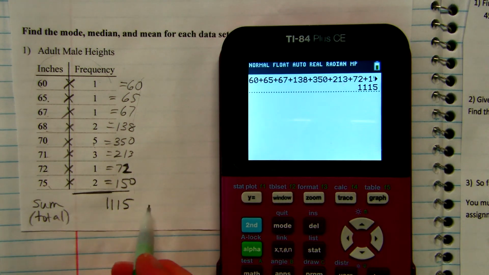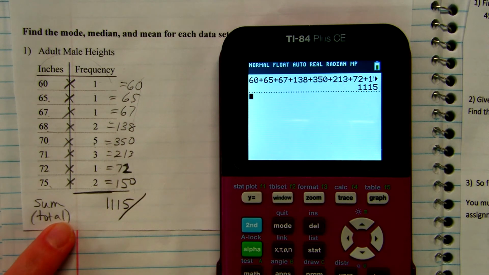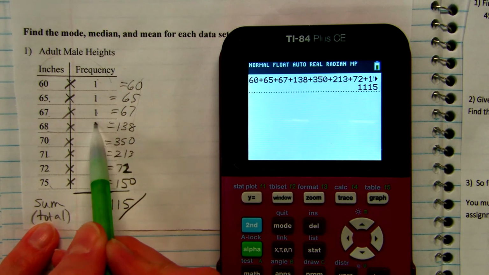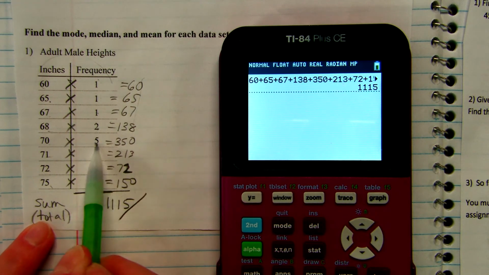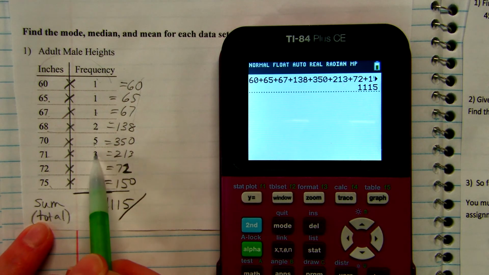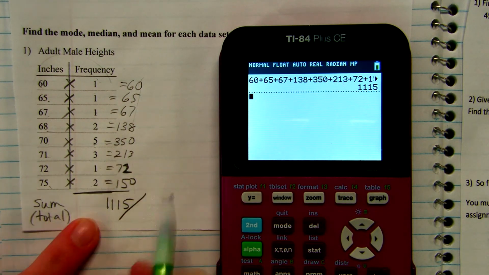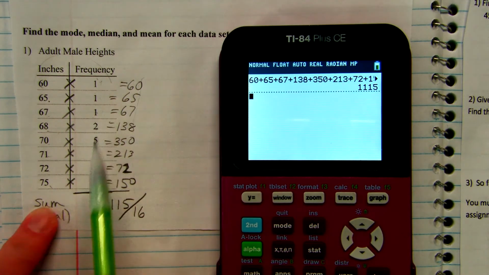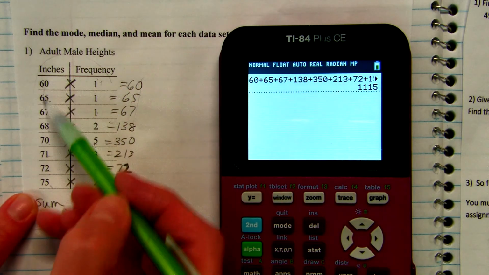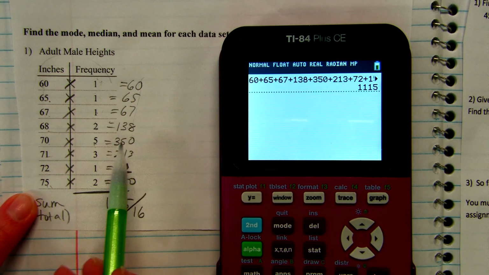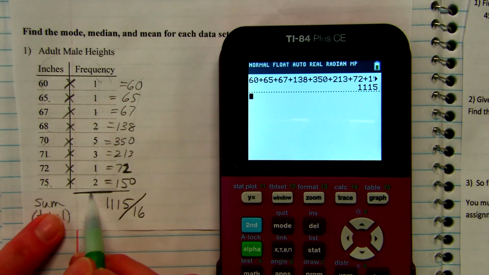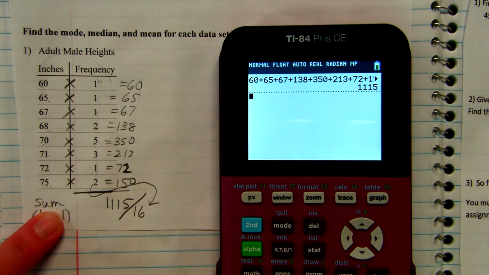So to find the mean, then what we would do is divide by how many people there were. So there's 1, 2, 3, 4, 5, plus 5 is 10, 11, 12, 13, 14, 15, 16 people, so we'll divide by 16. So we have to use these numbers. A lot of times people make the mistake of just counting these. That's not going to cut it because there's 5 of these, 2 of those, so you have to add all of these up, and that's where we get the 16.